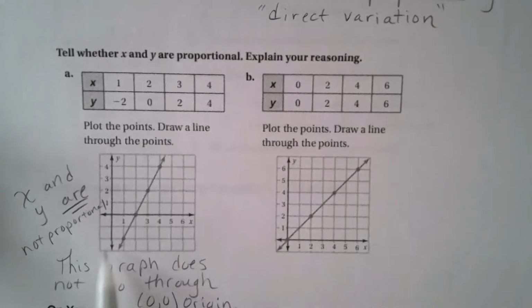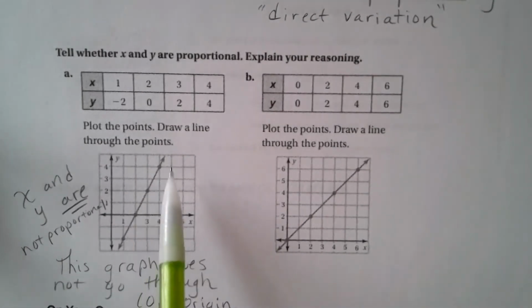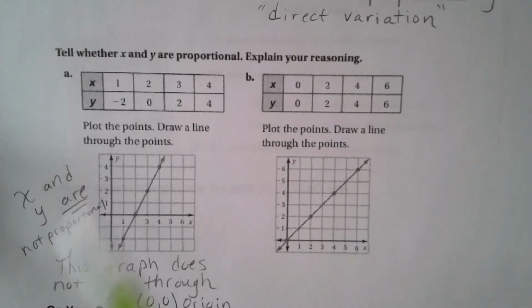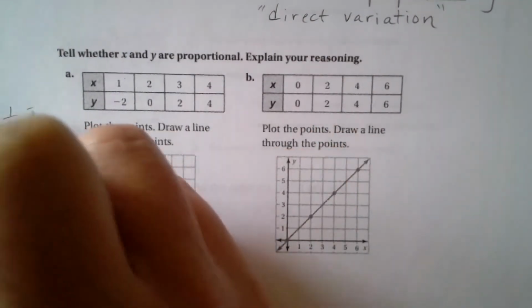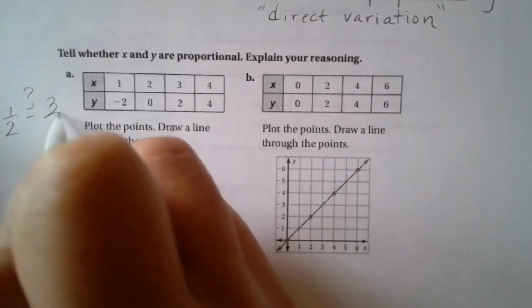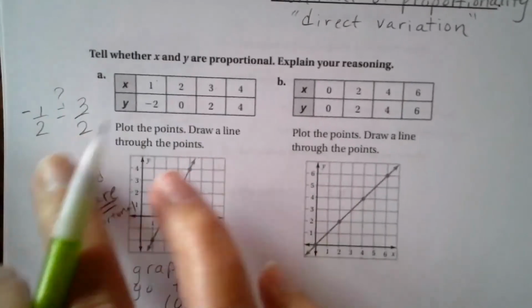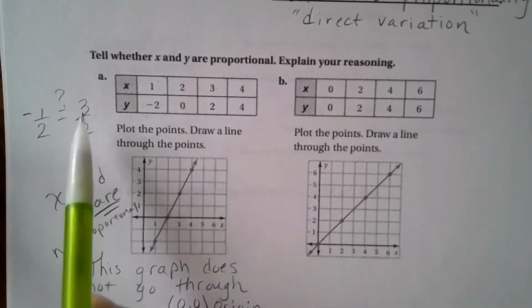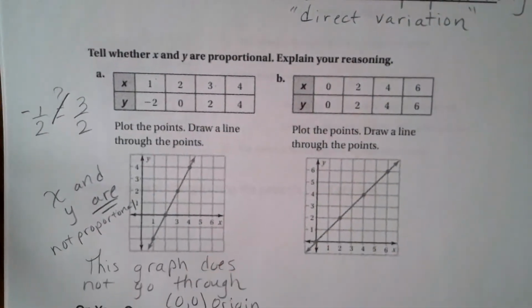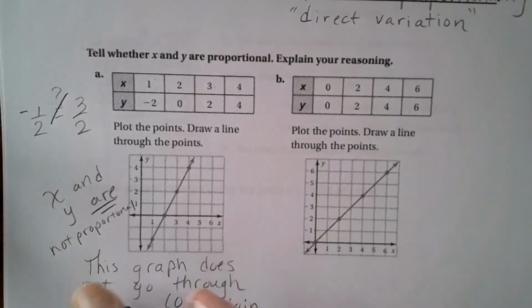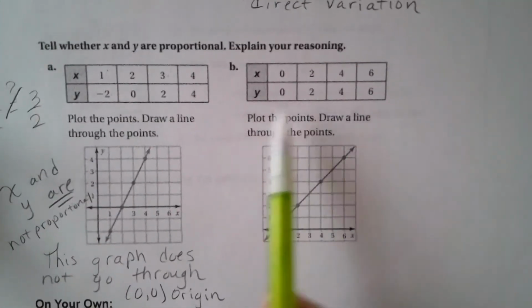So if we were to compare this point to another point and we set them up as fractions, x over y, we're not going to have them equal to each other. So think about this. If I said 1/2, is that equal to 3/2? That's negative, right? No way, no how. Those two are not equal, right? This is 1 and 1/2. This is negative 1/2. So there's not a constant of proportionality going on. They're not proportional.